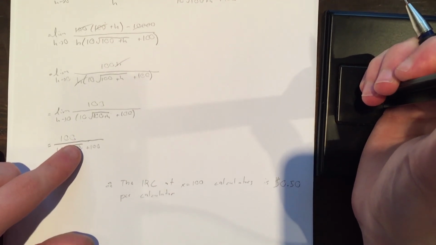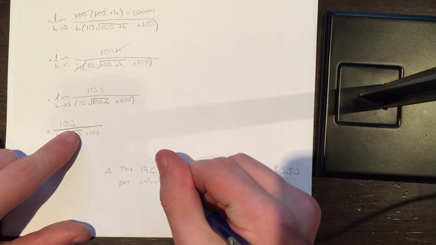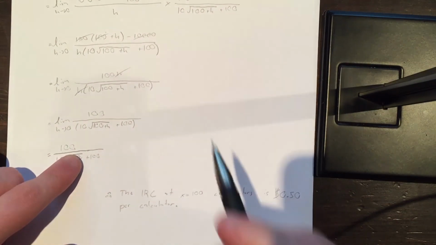All right, so that is the second example here, a word question.